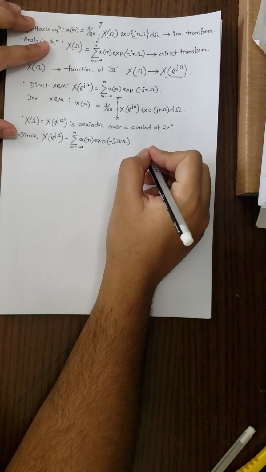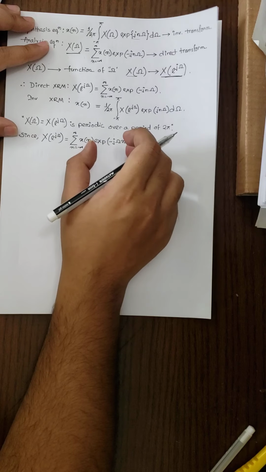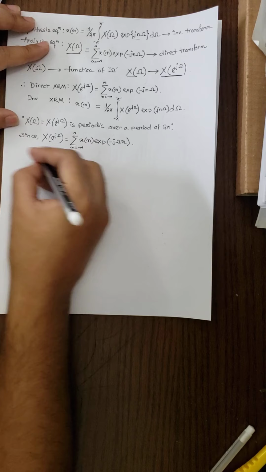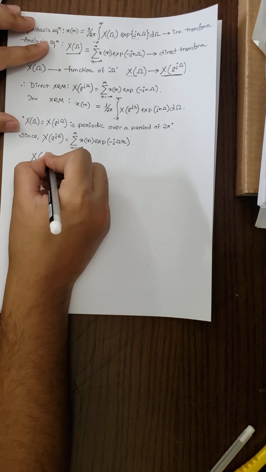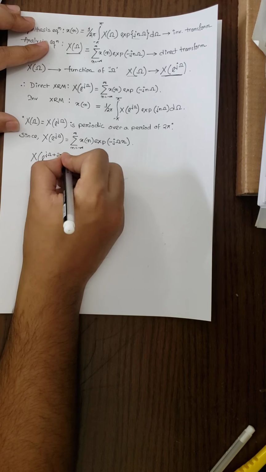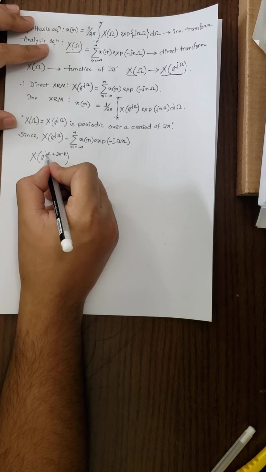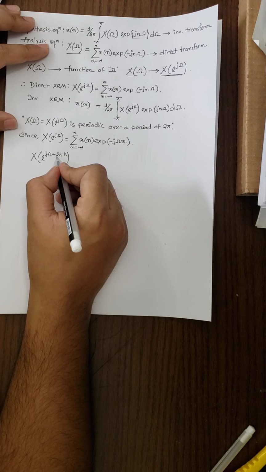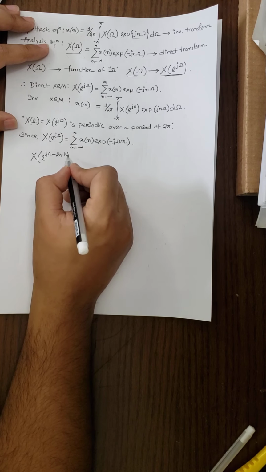In order to derive this as a periodic function, what we need to do is add a simple term, X(e^j(ω+2πk)), which essentially means that the signal is shifted in the frequency domain by a term 2πk, where k is any integer.